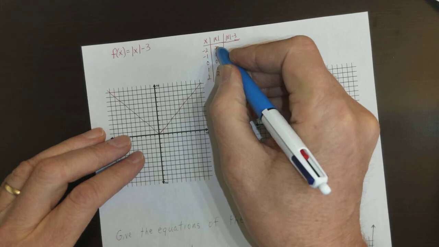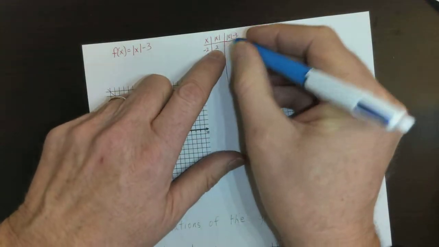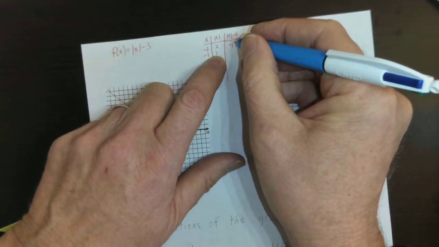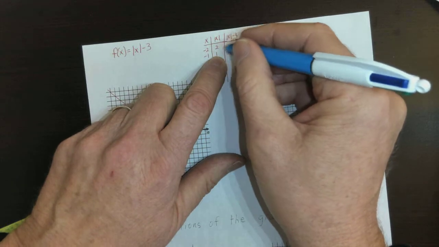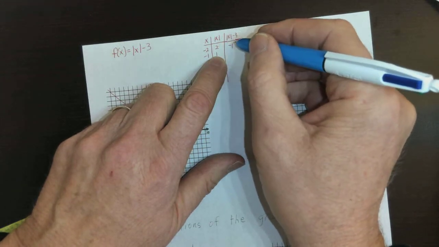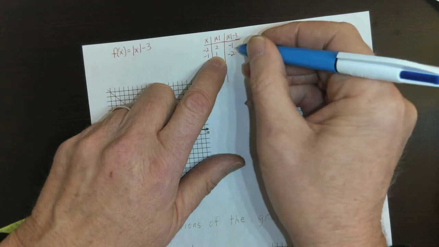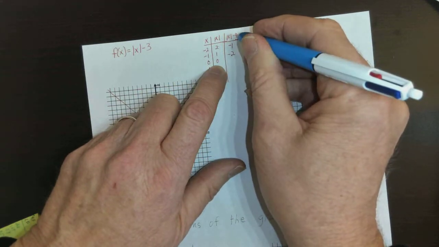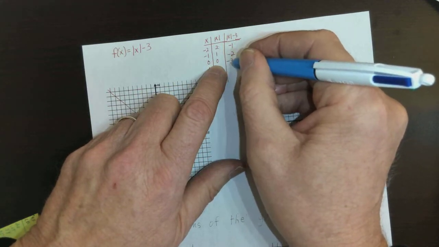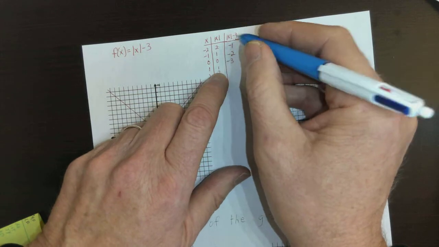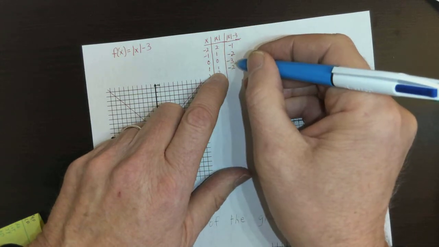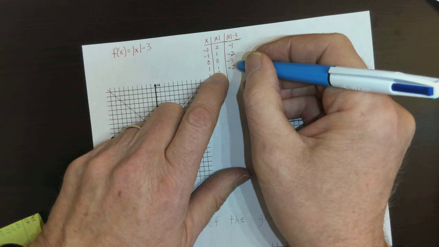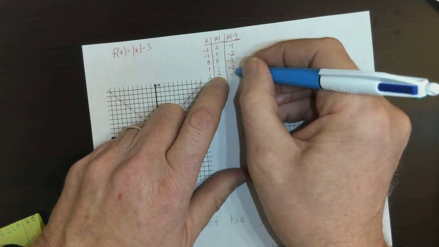So that's taking this value and subtracting 3. So 2 minus 3 is -1. 1 minus 3 is -2. 0 minus 3 is -3. 1 minus 3 is -2. And 2 minus 3 is -1.